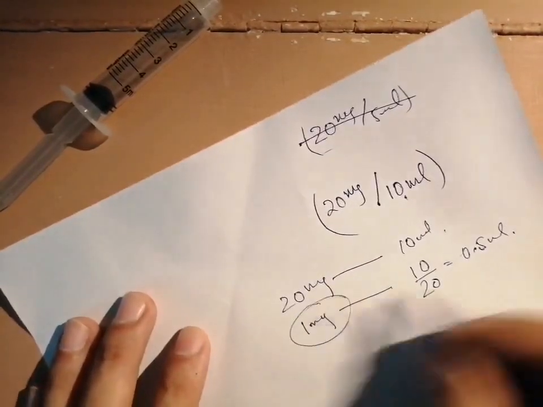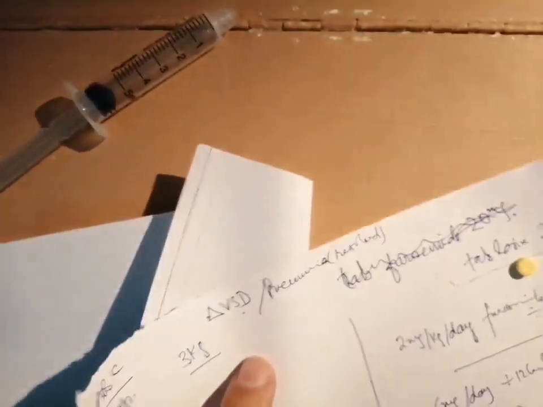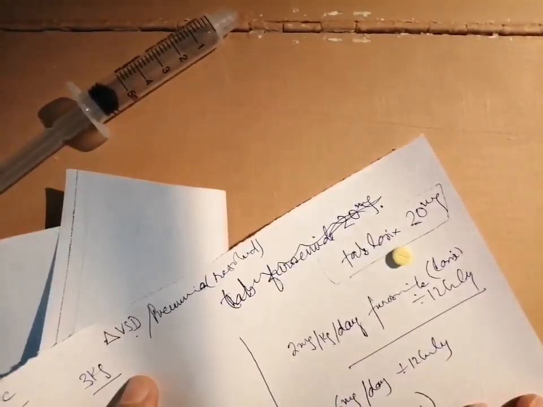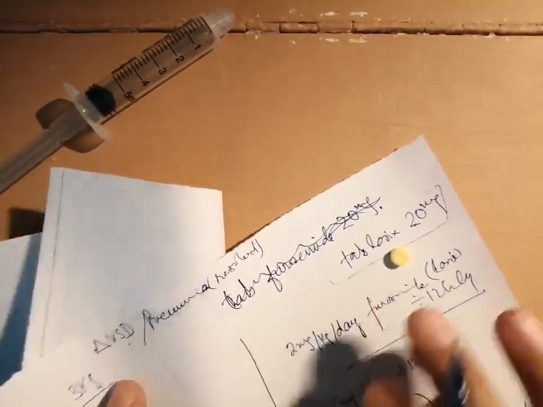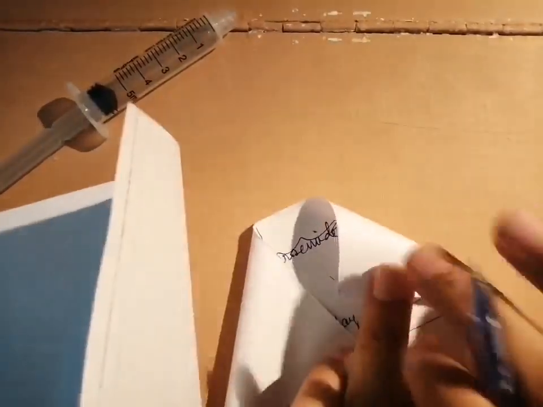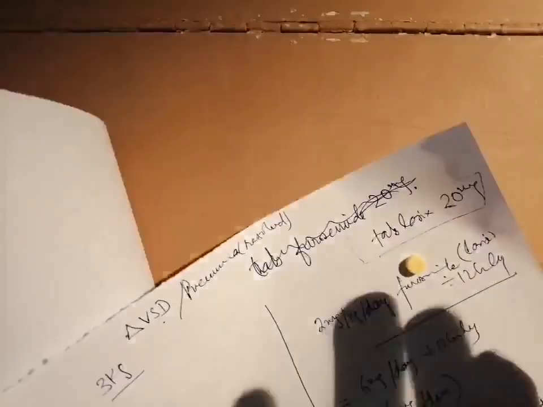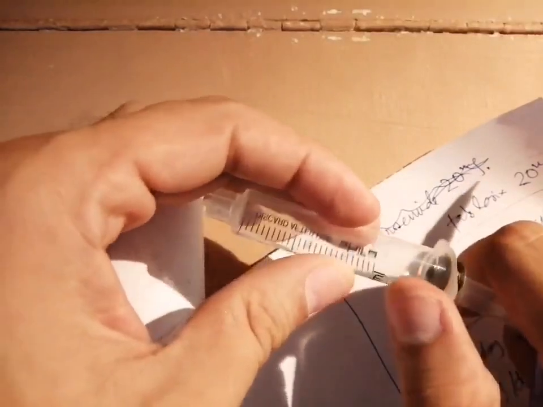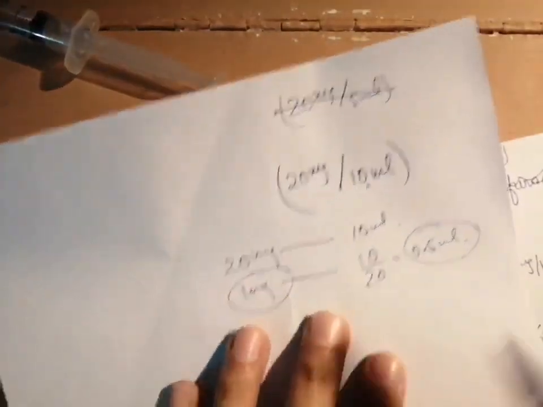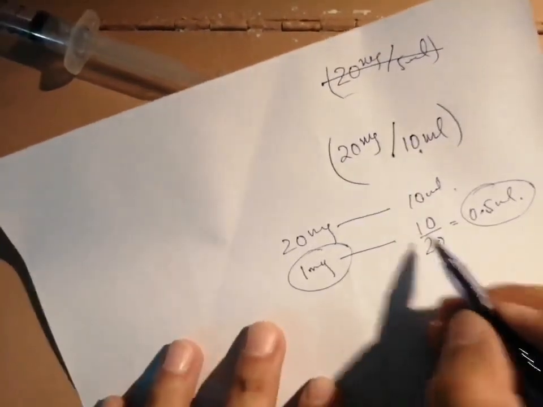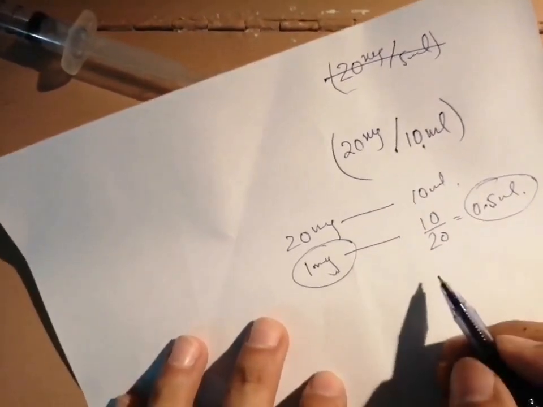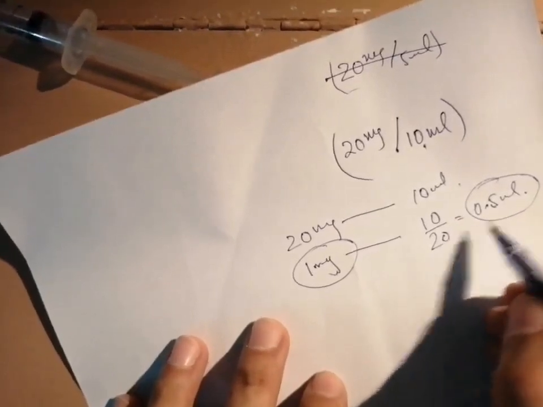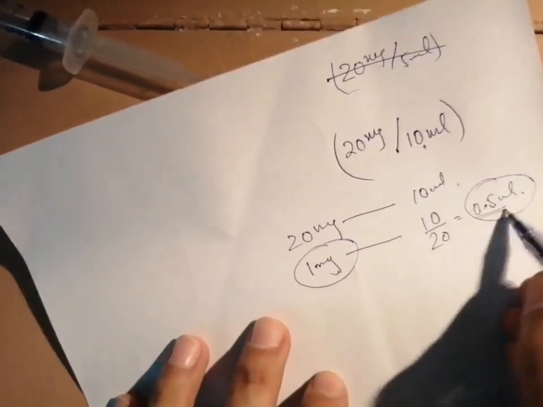So one milligram in 0.5 ml. If this tablet of Lasix, which is 20 milligrams, is powdered and poured into a 10 ml syringe, and up to 10 ml of fluid, saline or water is filled and shaken, then 0.5 ml is equal to 1 milligram.